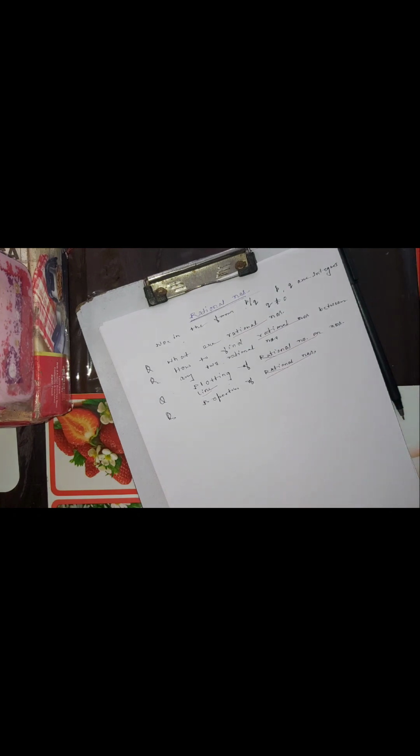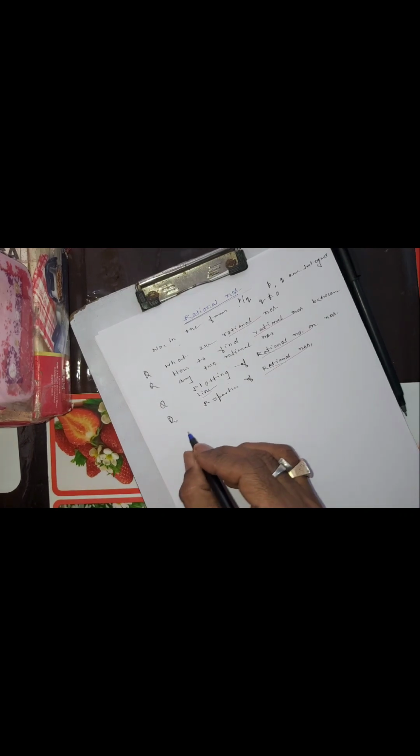Now, before that, a little bit about numbers. First of all, we have to know what you mean by counting numbers. Counting numbers are the numbers which can be counted, and they are called natural numbers. We know natural numbers, whole numbers, integers. So before starting this, I am going to briefly discuss natural numbers.